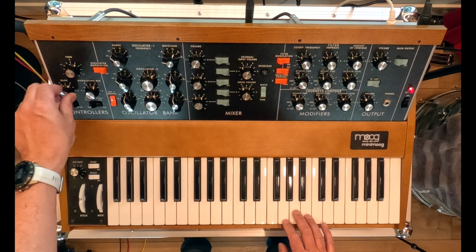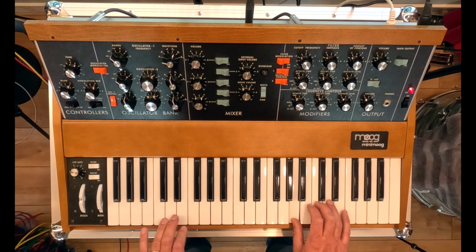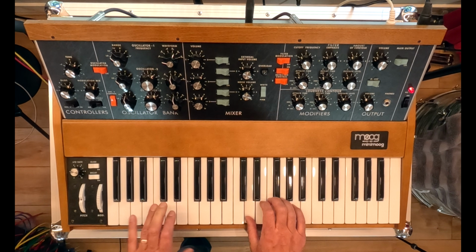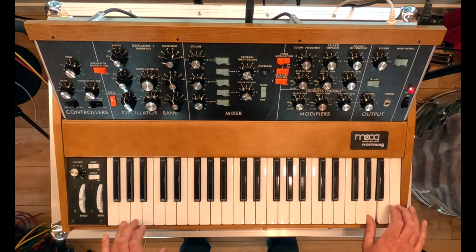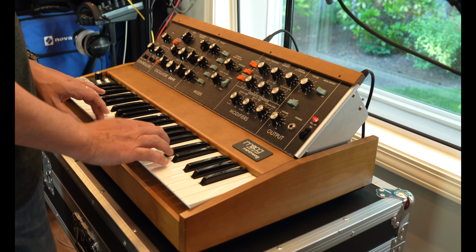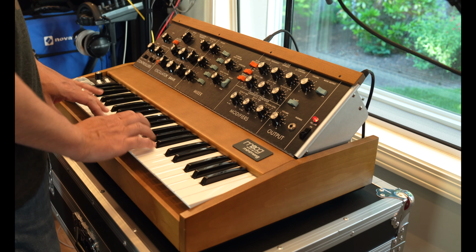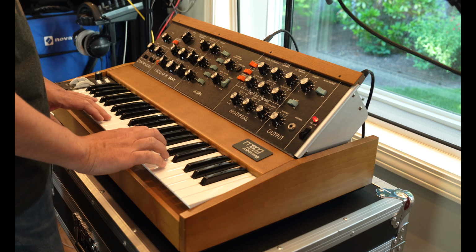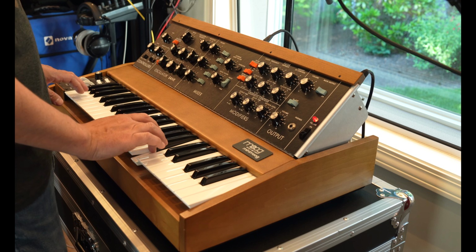Now let's go a little bit slower, a little longer, and see what happens. Bring it up into a higher note. Yeah, there you go.